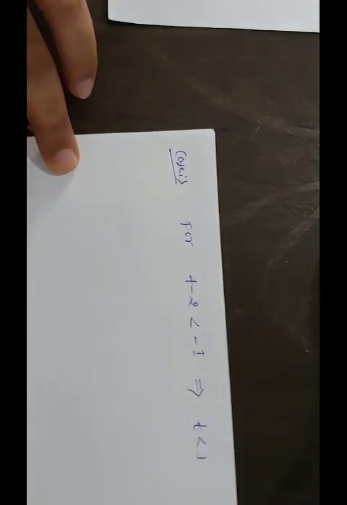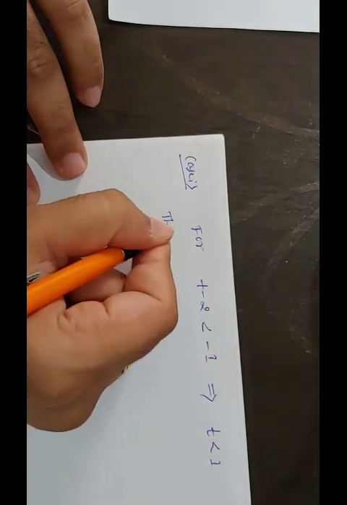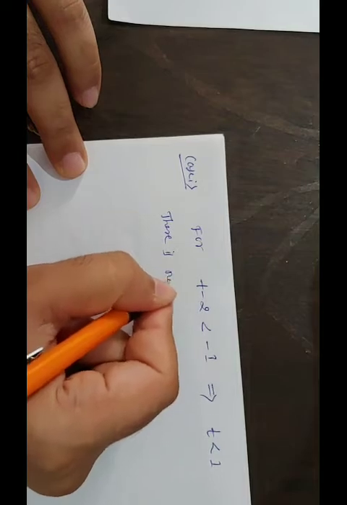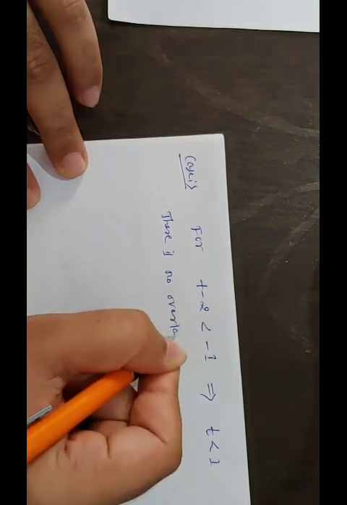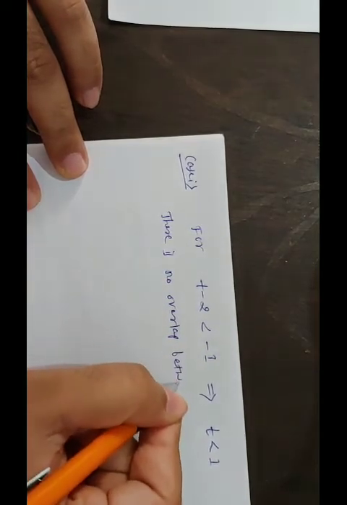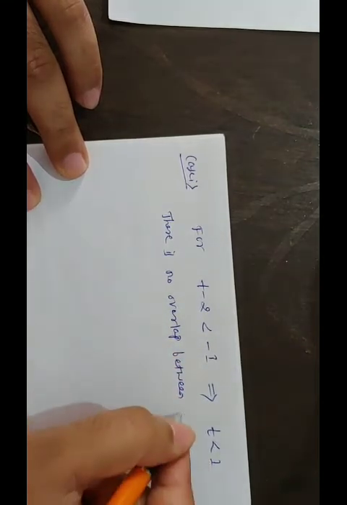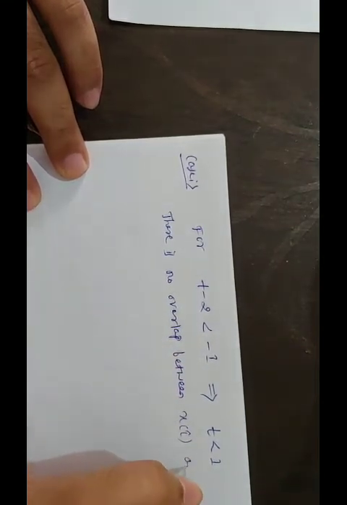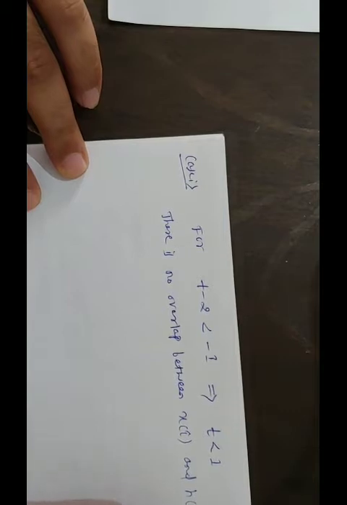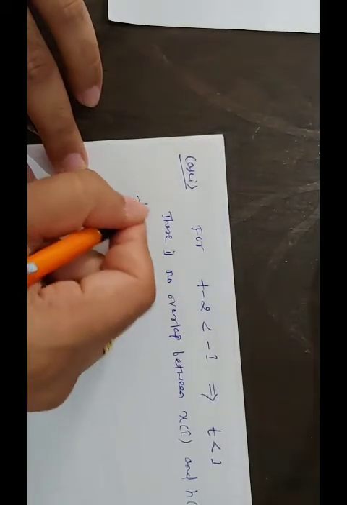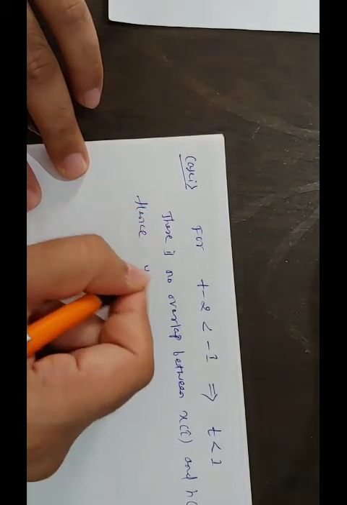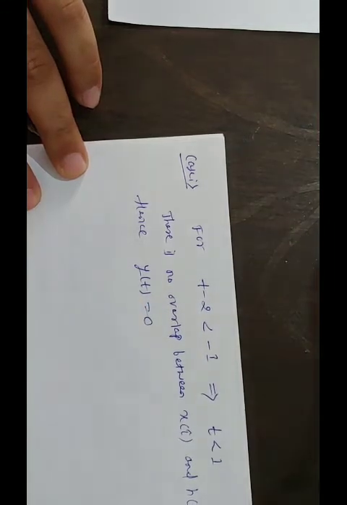Under this condition there is no overlap between x of tau and h of t minus tau. Hence y of t equal to 0.